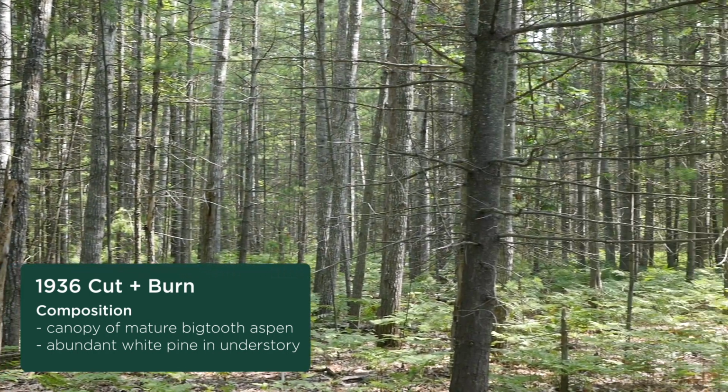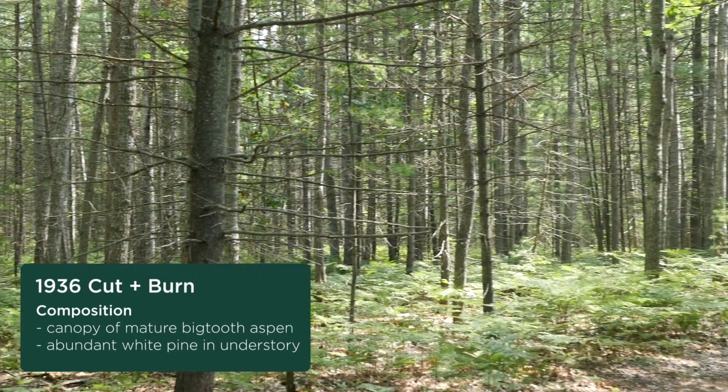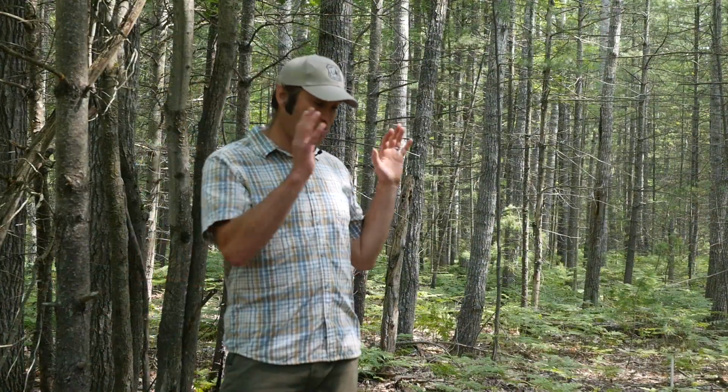The things that I'd like to point out about the 1936 burn plot are the canopy of mature big-tooth aspen, in some cases dying and becoming snags, becoming transferred to that coarse woody debris carbon pool on the forest floor. Coarse woody debris is a small fraction of total ecosystem carbon. Around the time of 80 years or so, this 1936 burn plot, that's when we start to see a significant bump up in the amount of coarse woody debris as a component of total ecosystem carbon.